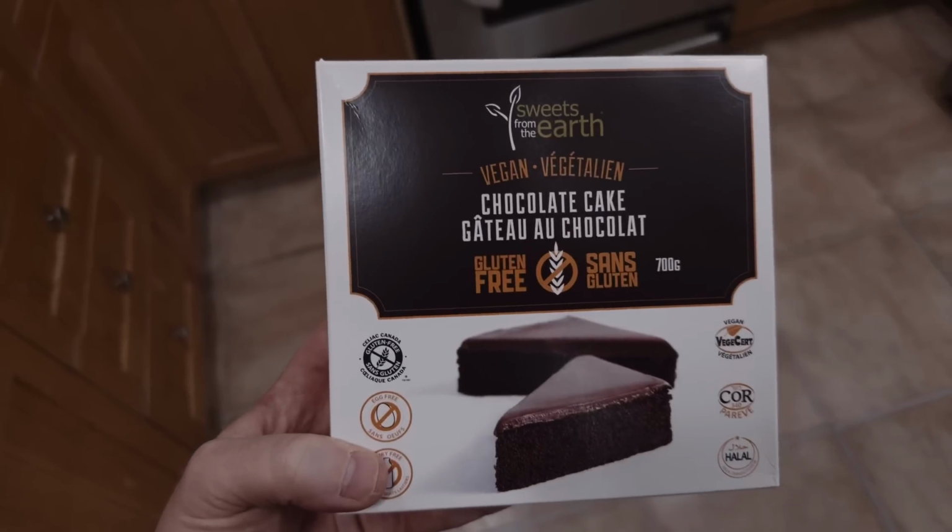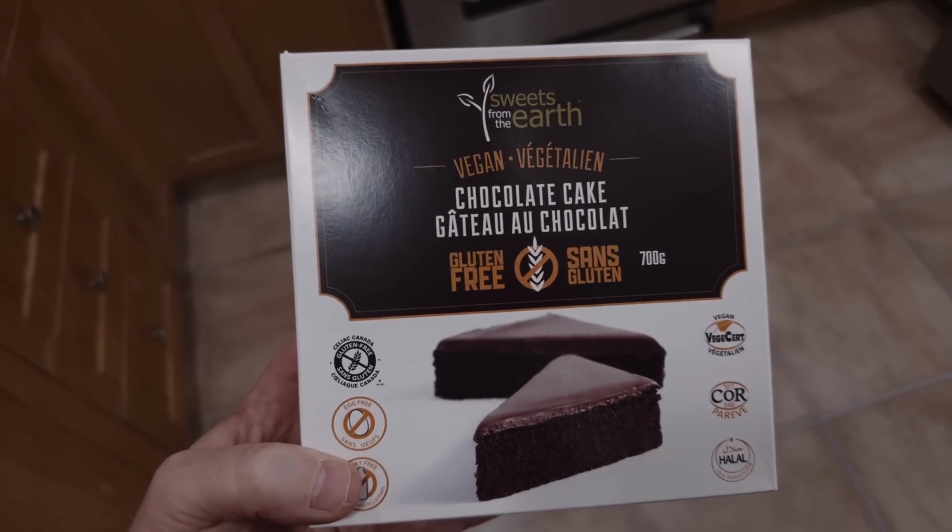So it's Mother's Day, and we just had the cake we get when we don't feel like making a cake and we don't mind being a little treaty, and that is this chocolate cake from Sweets from the Earth, which is a company that makes essentially allergy-free desserts and treats and snacks, but they're not exactly whole food plant-based.